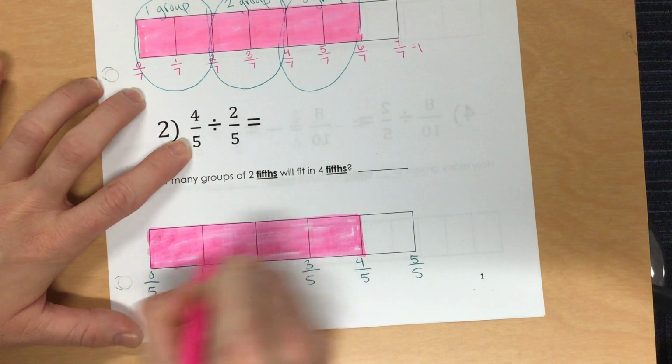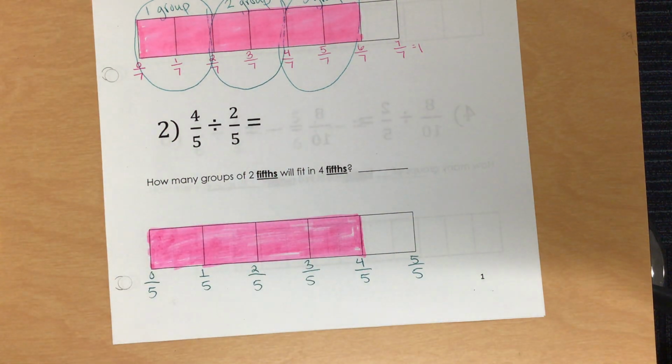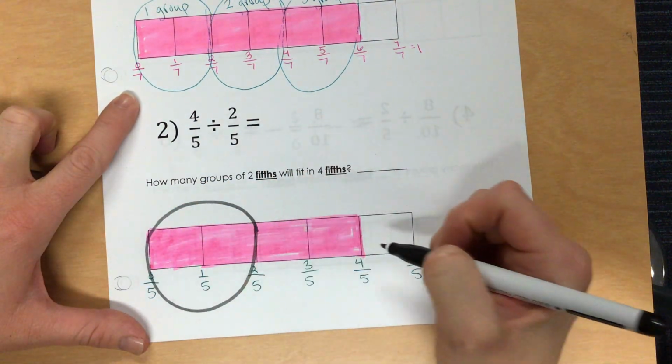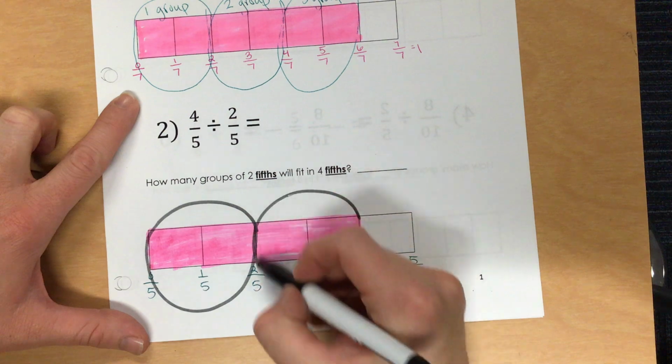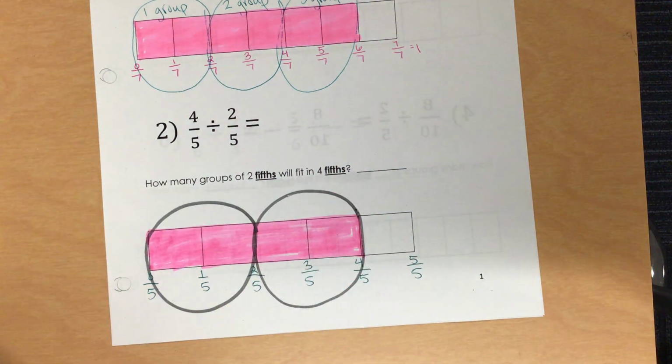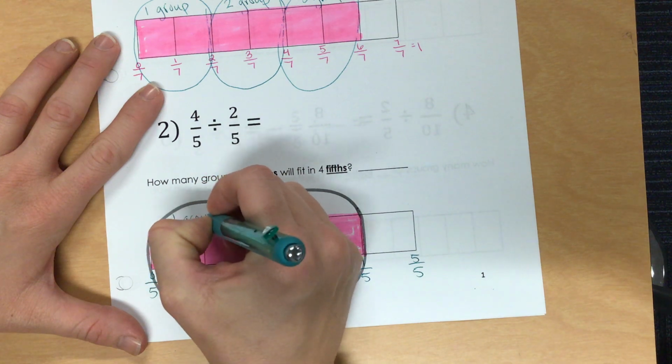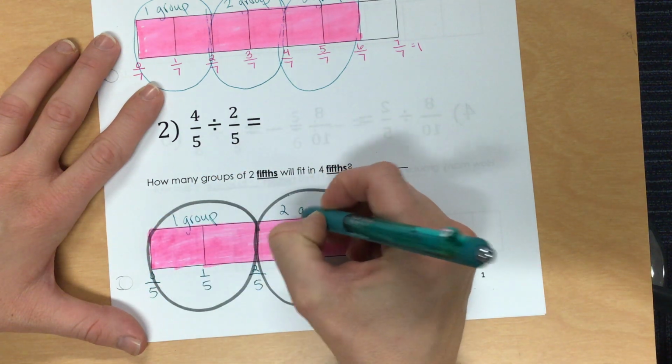And now we're going to circle how many groups of 2/5 do we have? Here's 2/5, and here's another 2/5. So here's 1 group and 2 groups.